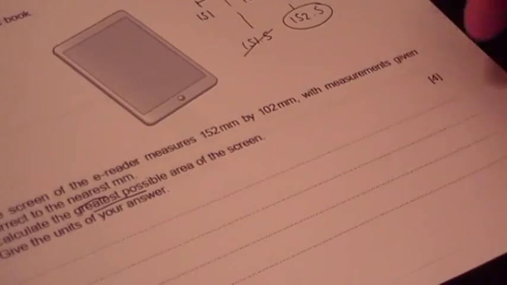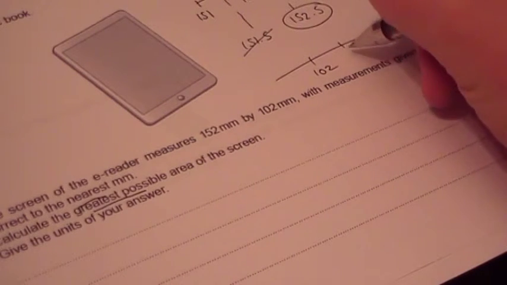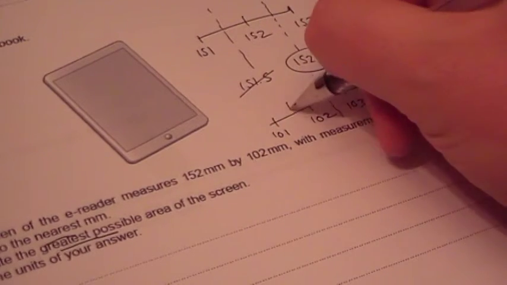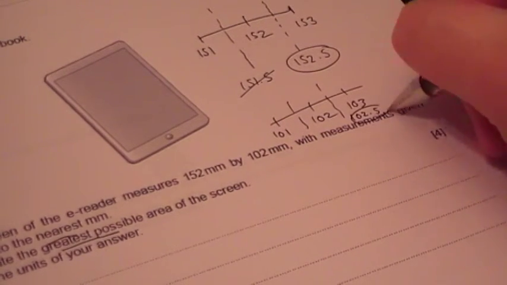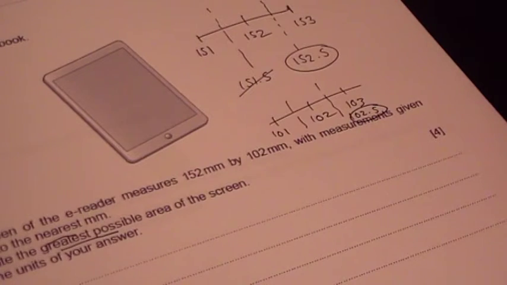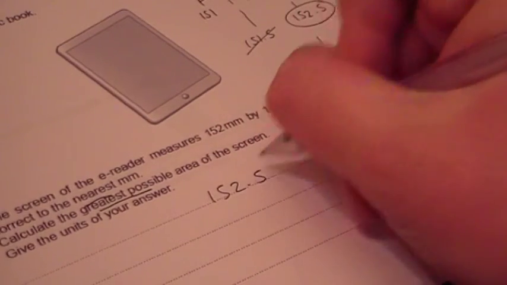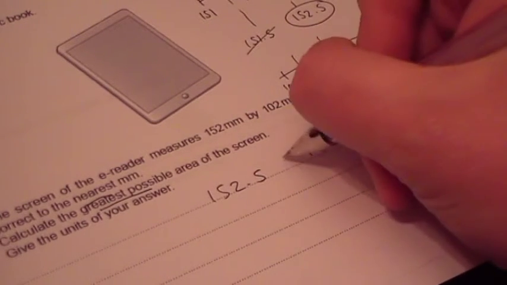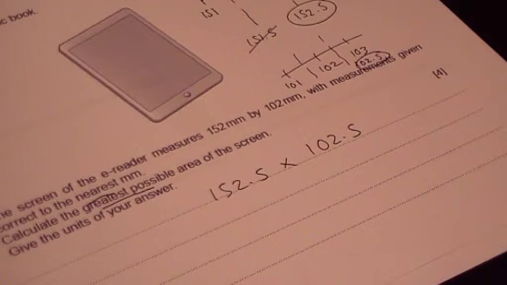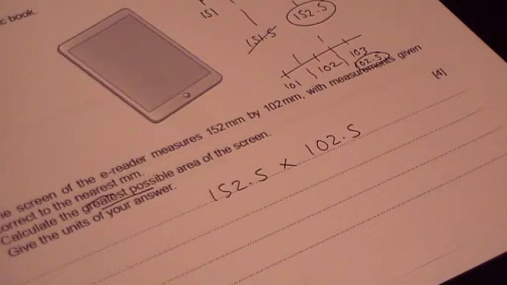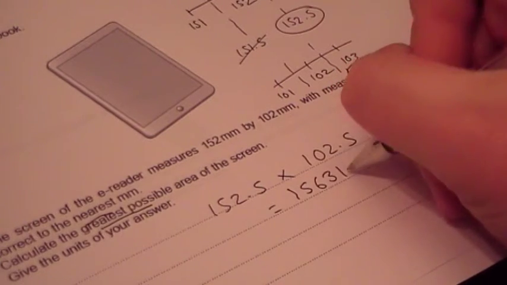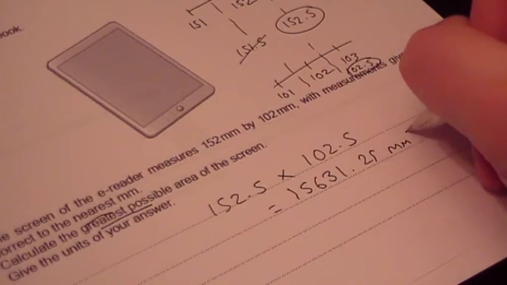If I do the same then for 102, 103 that side, 101 that side, and then put my dashes in, and 102.5 is my upper bound there. So I go 152.5 and 102.5. If I want to find the area of a rectangle, I've got to times these two together. That gives me 15631.25 millimeters squared.